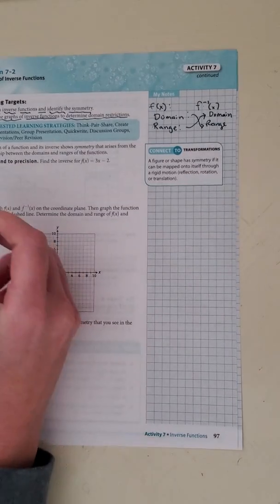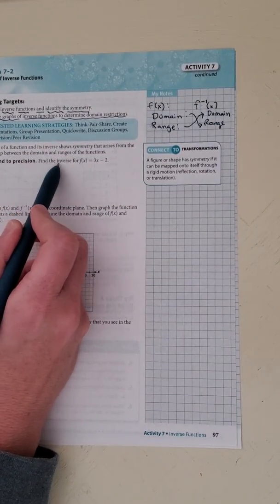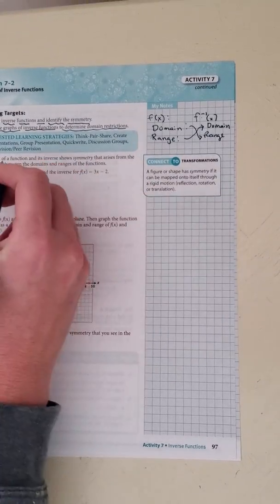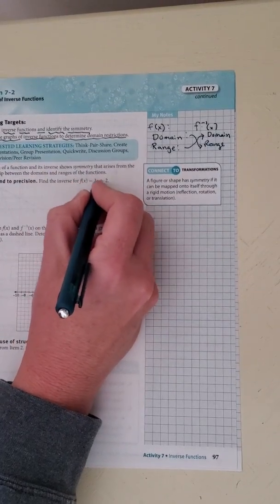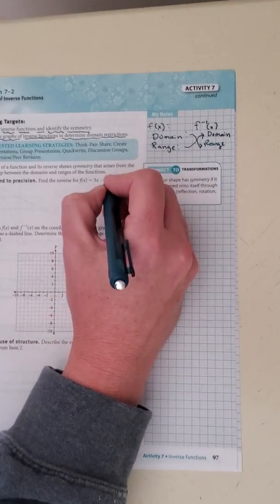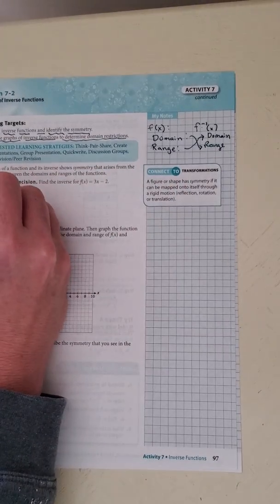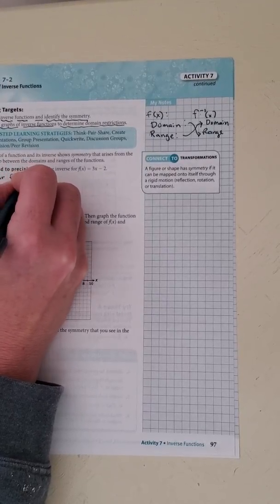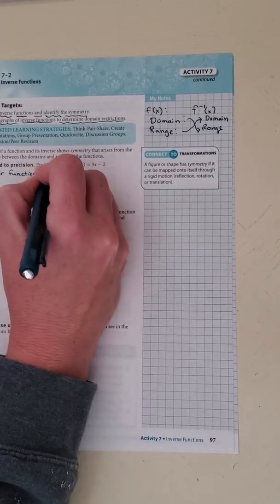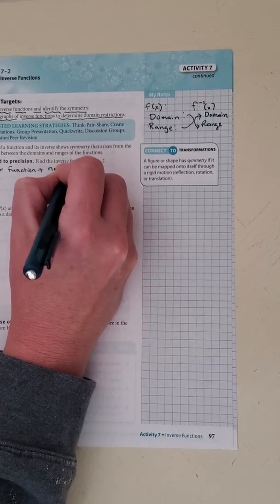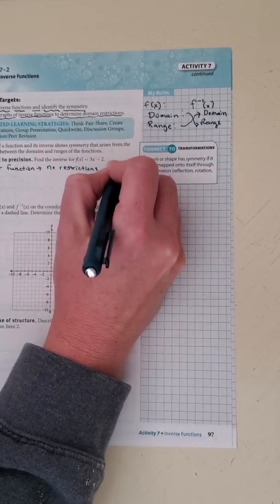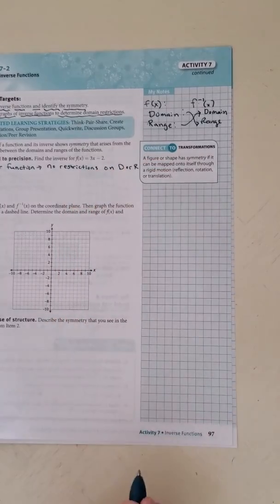Attend to precision. Find the inverse for f of x equals 3x minus 2. This is a linear function, so I know there will be no restrictions on the domain. A linear function implies no restrictions on the domain or the range, always.